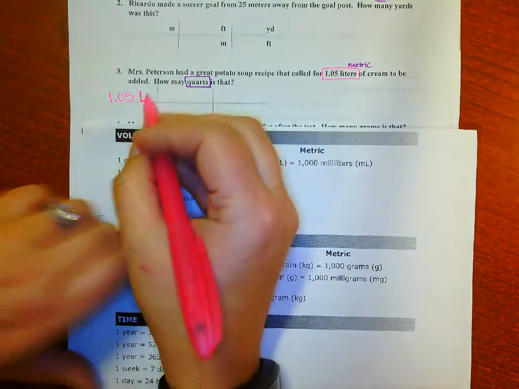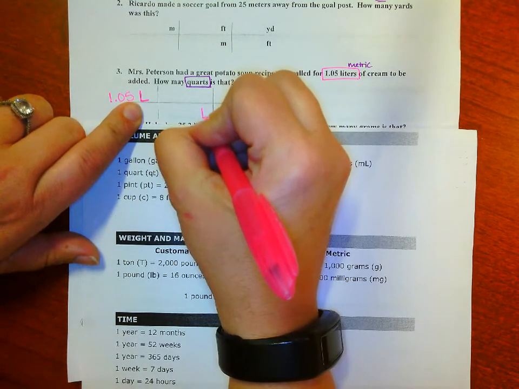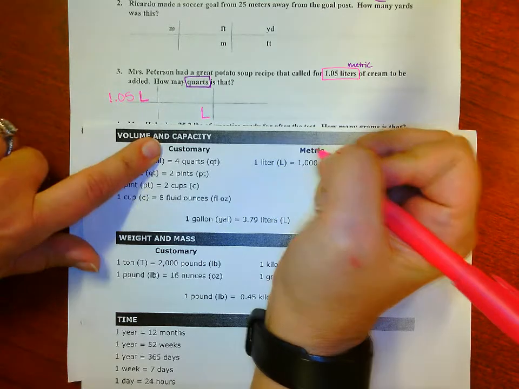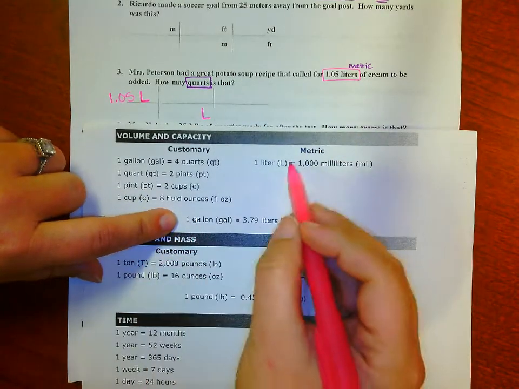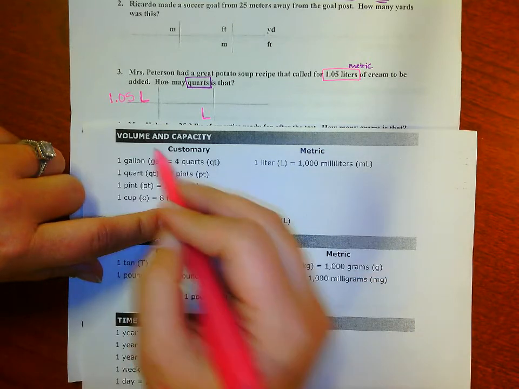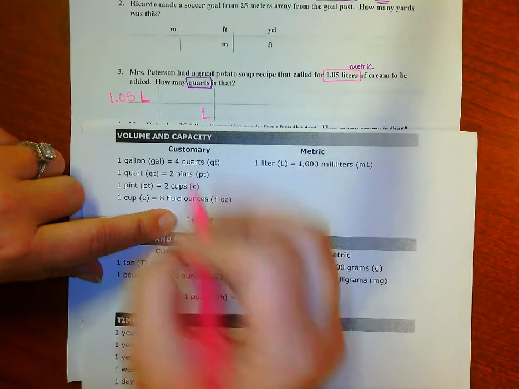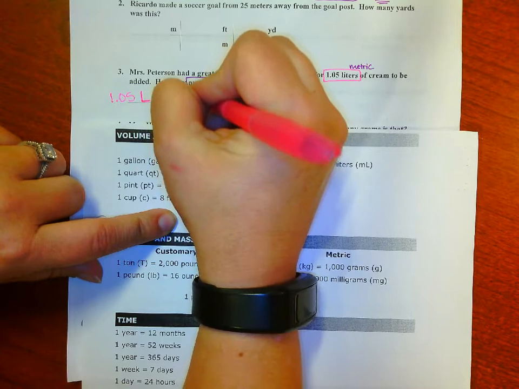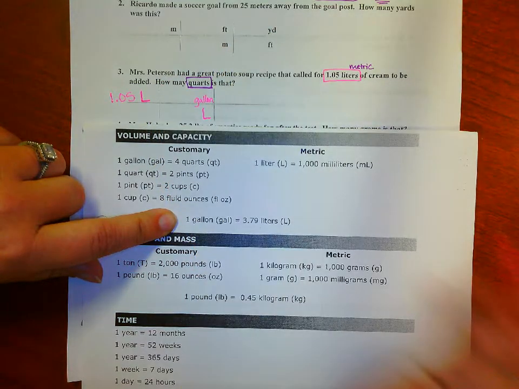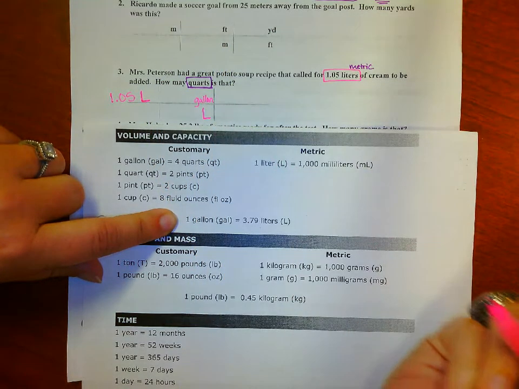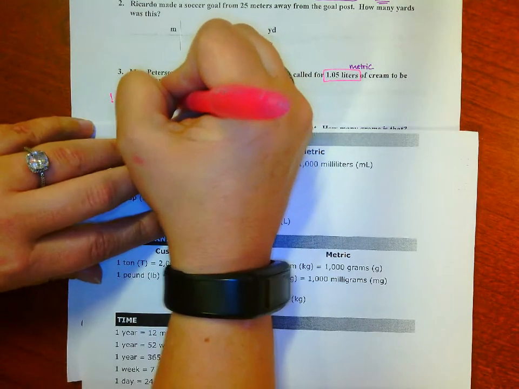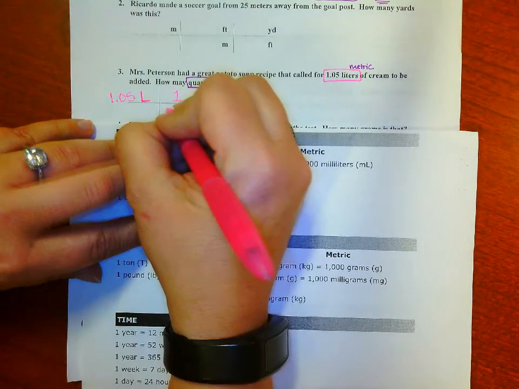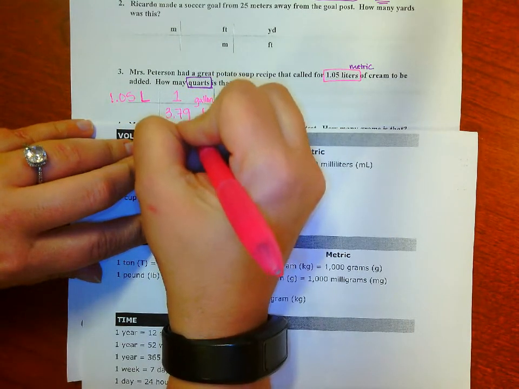In order to get rid of liters, or cancel out liters, we're going to have to put liters on the bottom. And since this is our only switch from metric to customary, we're going to have to put gallons on top. And you could just write GAL for short. So in 1 gallon, you have 3.79 liters.